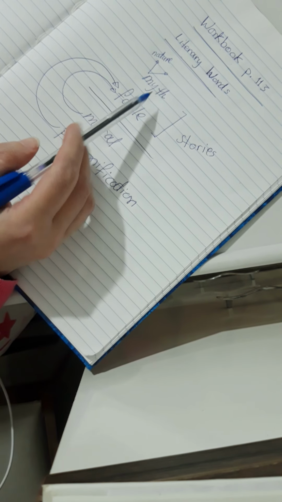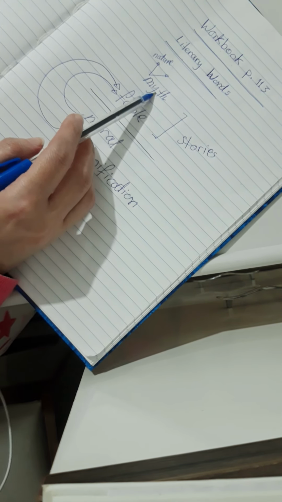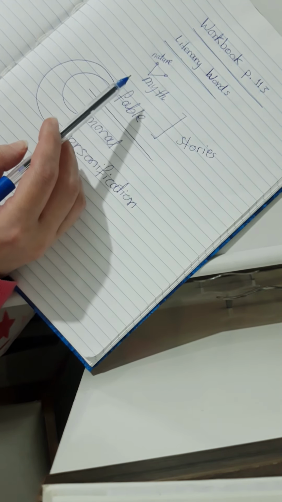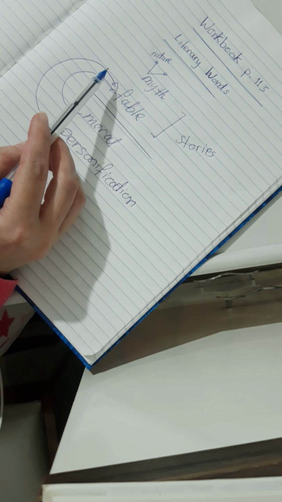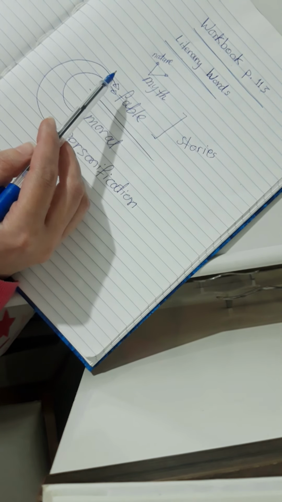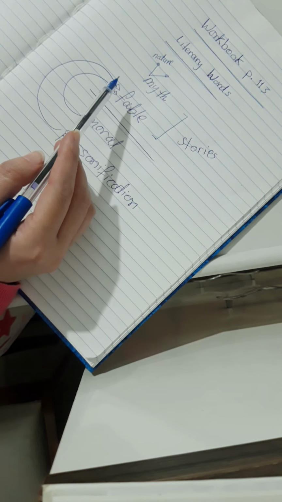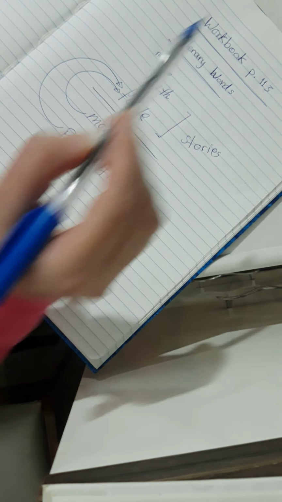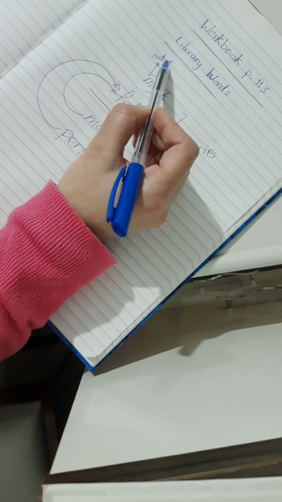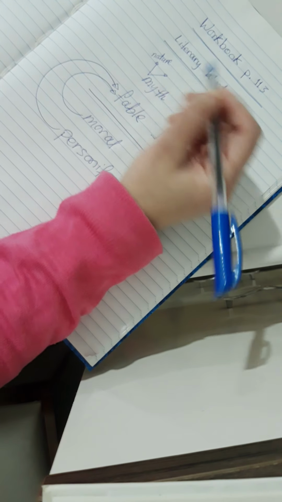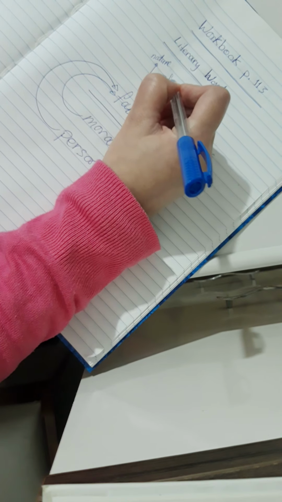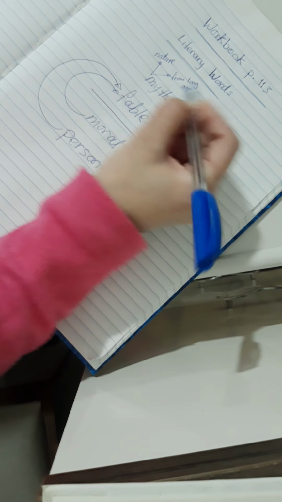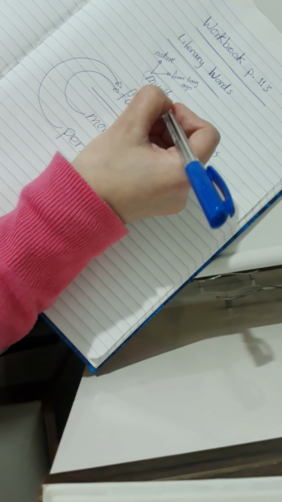Now, according to your workbook, what is exactly a myth? Let's read together. A myth is a story from long ago, and myths often try to explain events in nature, such as the seasons of the year. So, what's so significant about myths? They talk about events in nature, and those events actually happened long ago. Now, that was myth. This is a type of story.